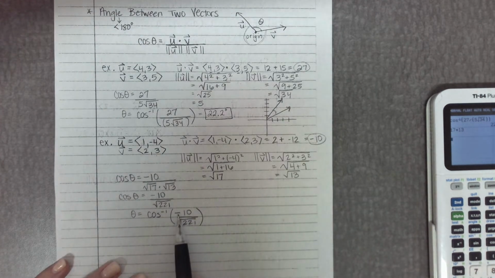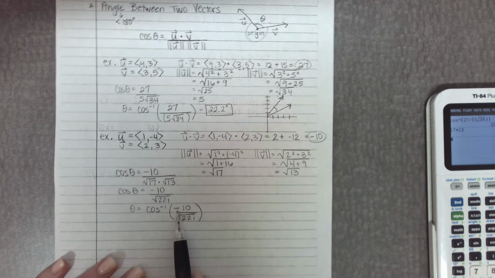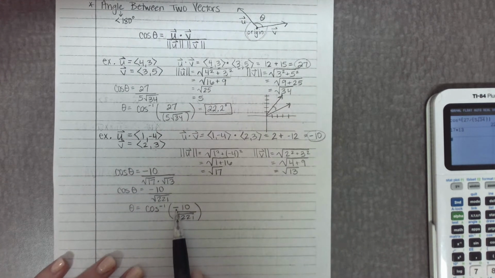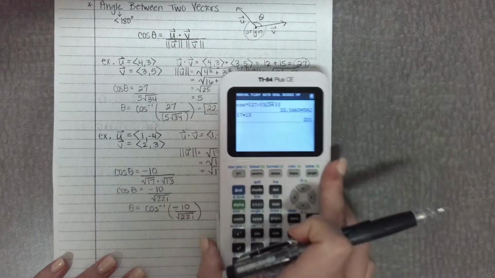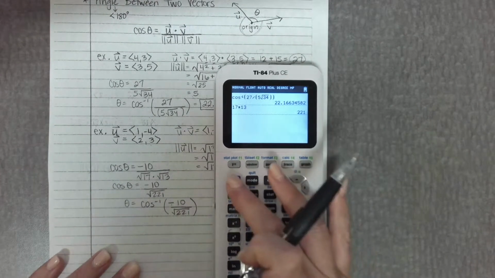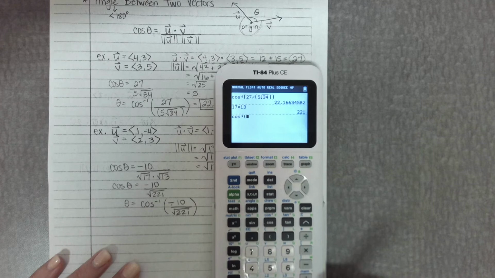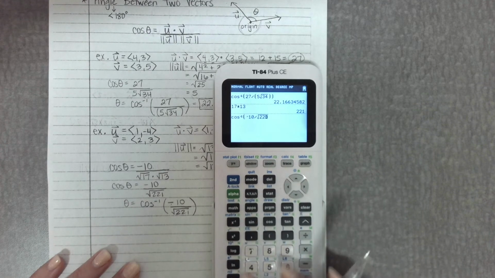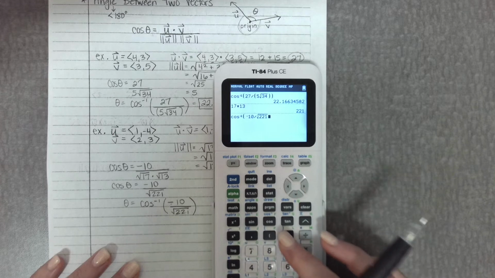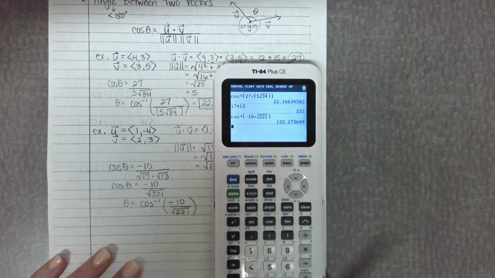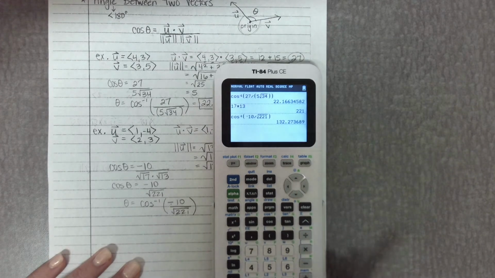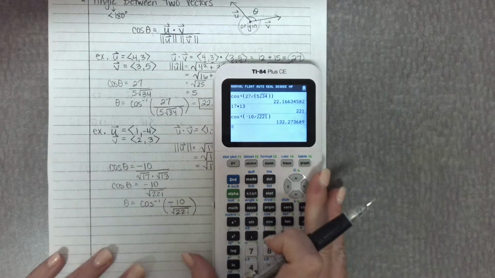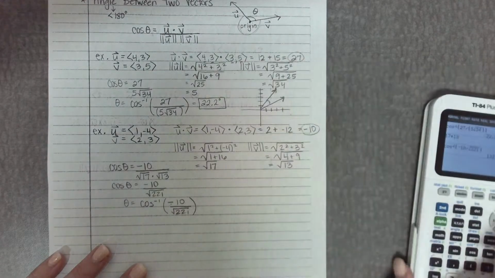I already see that it's negative. Remember that the cosine is negative, not in quadrant 1, but in quadrant 2. So I should be getting an angle greater than 90 this time, an obtuse angle. Second cosine, negative 10 divided by the square root of 221. Go outside of the square root, close it off, and I get 132.3. So it is obtuse, 132.3.